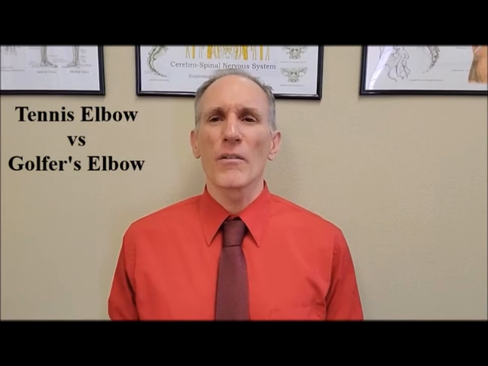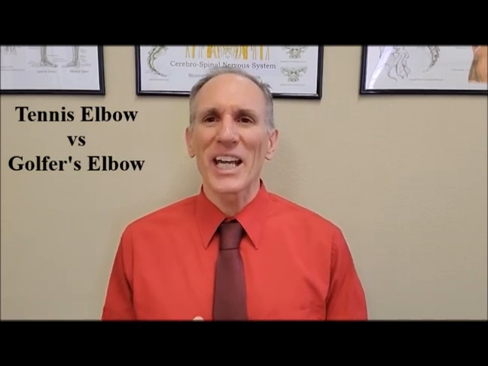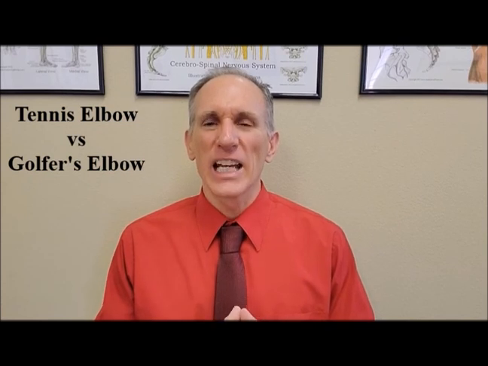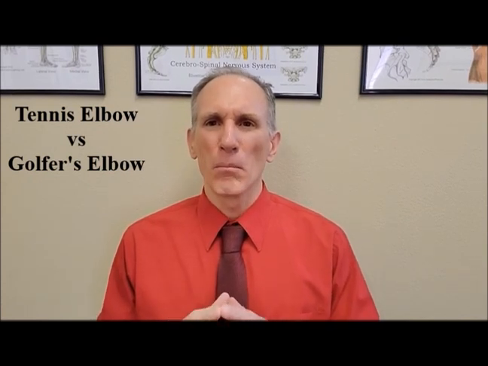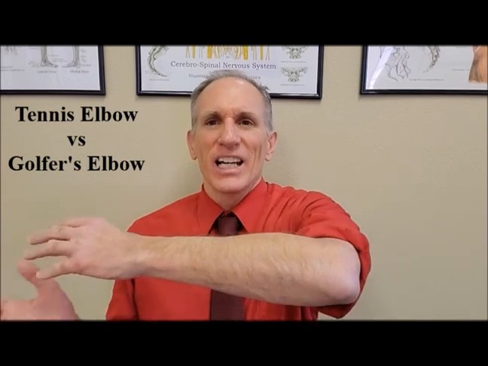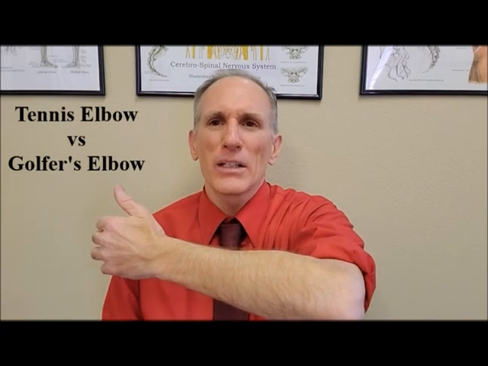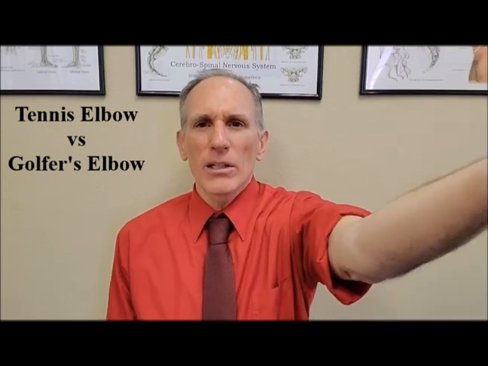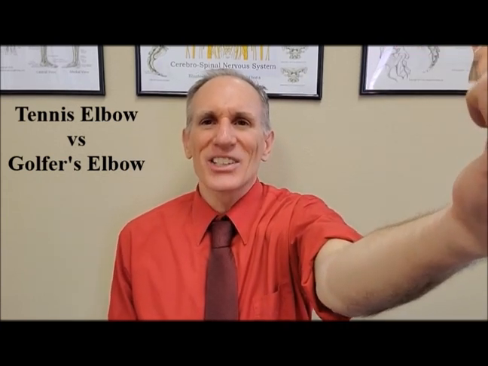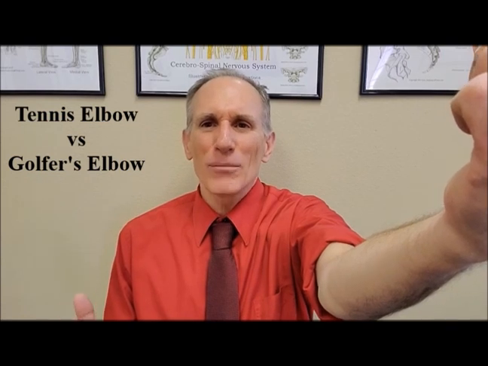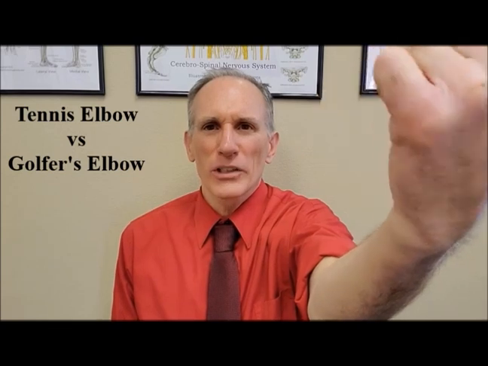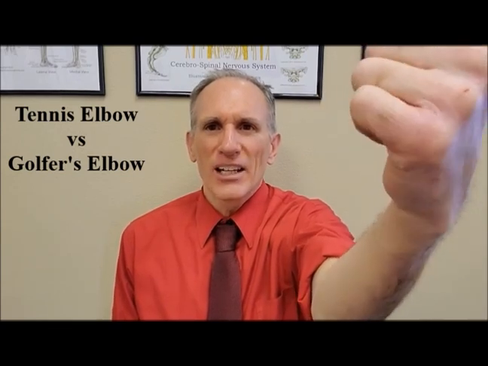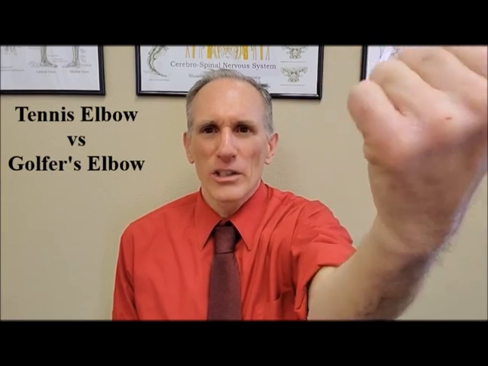These two conditions are very similar, but they are located in different places and are caused by different motions. Lateral epicondylitis, again, is nicknamed tennis elbow, and that usually occurs from repetitive trauma of wrist extension, while medial epicondylitis, also known as golfer's elbow and climber's elbow, usually occurs due to repetitive wrist flexion and forearm pronation.